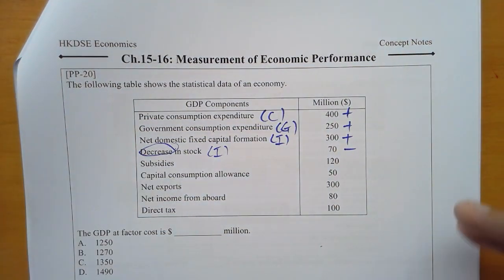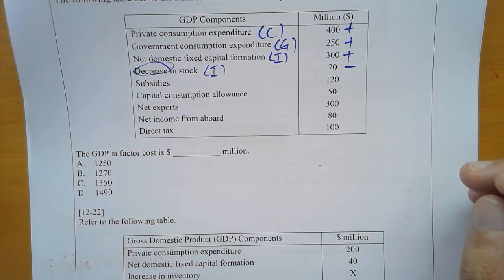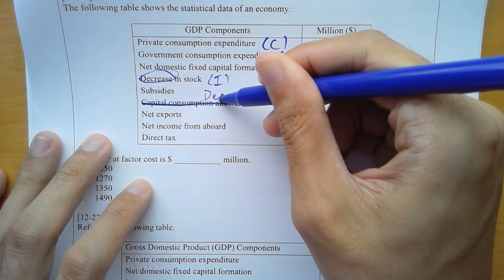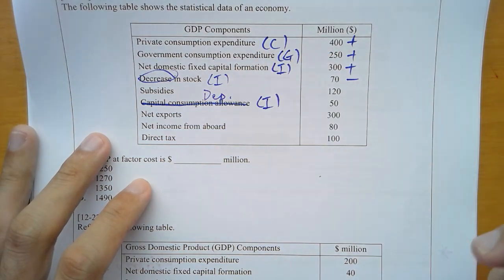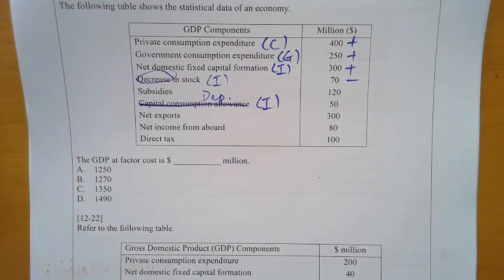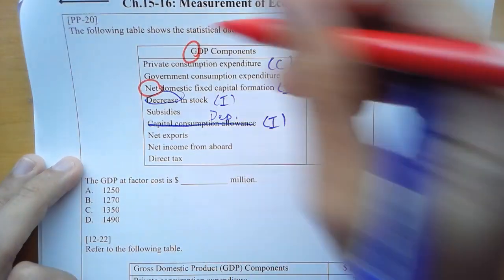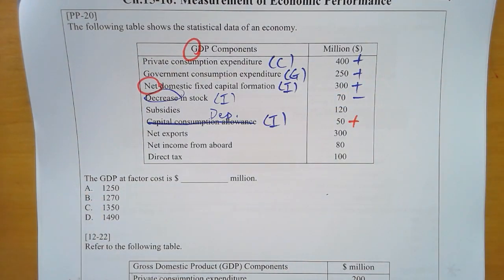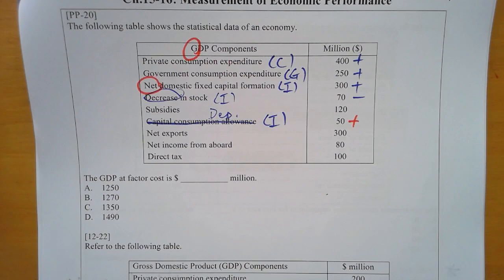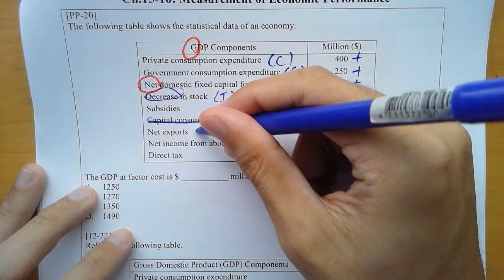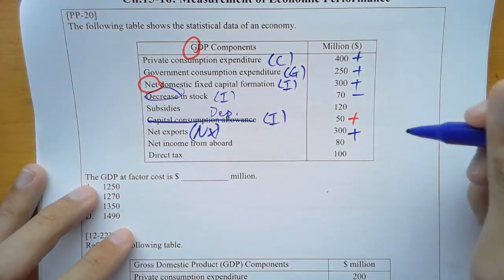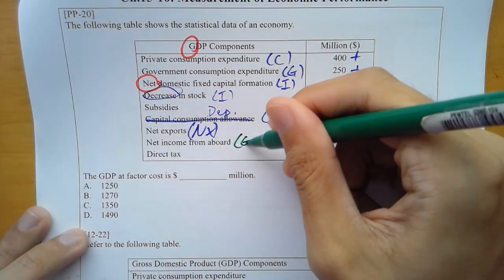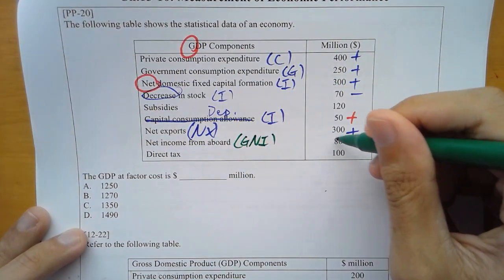Now subsidy, let's ignore it for now. Now this one, it means depreciation. Depreciation, part of I. And remember, we just say this is a net, but we are talking about GDP. Therefore, we add back depreciation into it to become gross. Net export, NX. Net factor income from abroad. Now, this is talking about GNI, if you remember. We are not talking about GNI, okay?